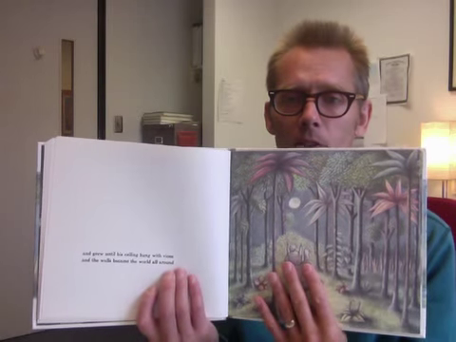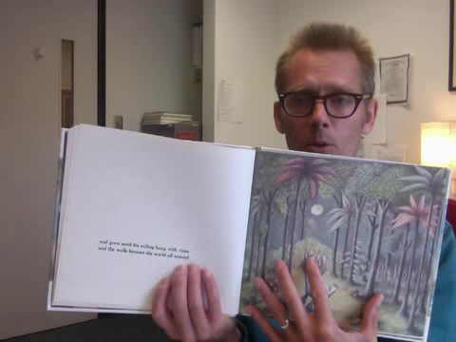By the time we hit this page, the margins are no longer there on the illustration side of things, and the frame is now the entire page, which has a great effect in this book of drawing us in to say we are inside this world of the book now.